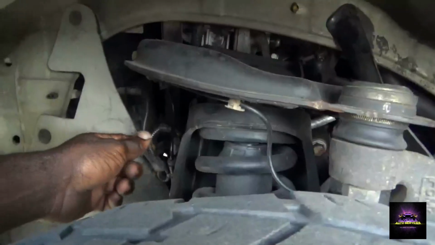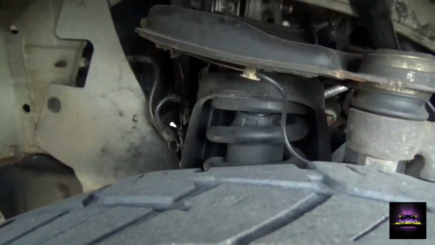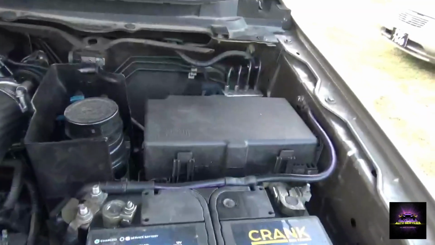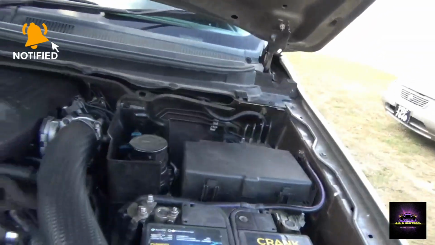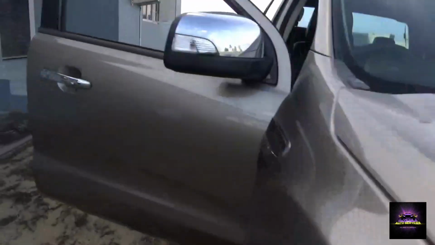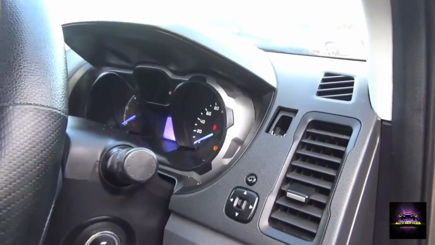This looks like it's intact, right? This looks like the original harness, right? Next check we can do is under the hood. We can get under here and look at the ABS module. It's right here. We're gonna pull out the multimeter and make sure that we're getting voltage on the ABS, right? I believe we are, right? So let's do some checks and I'll let you know what I get.